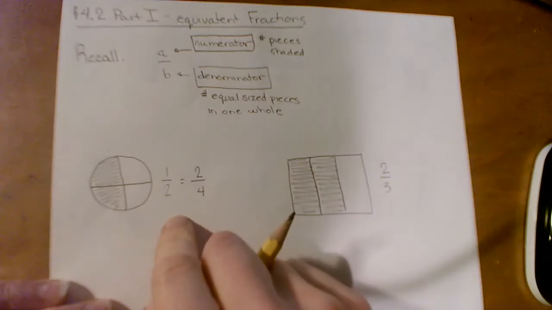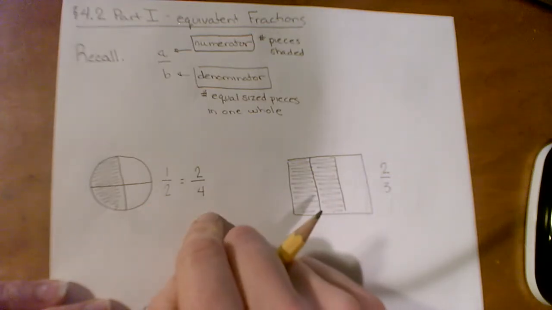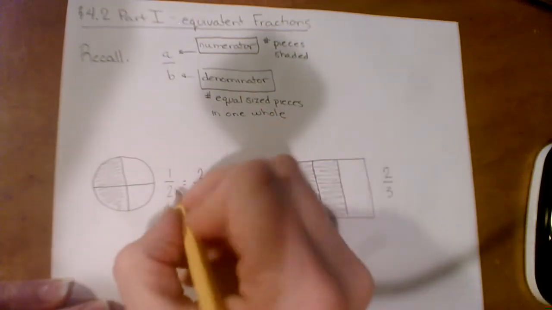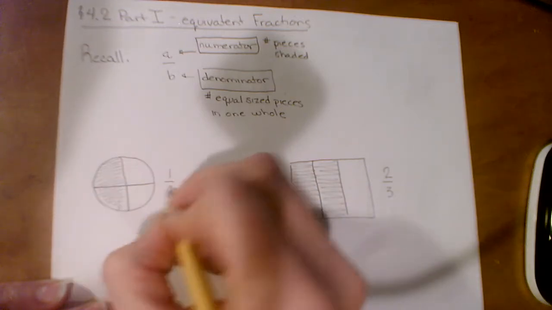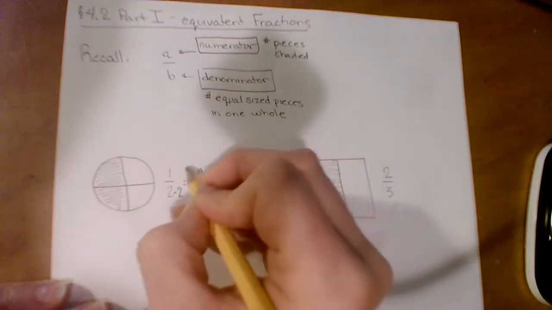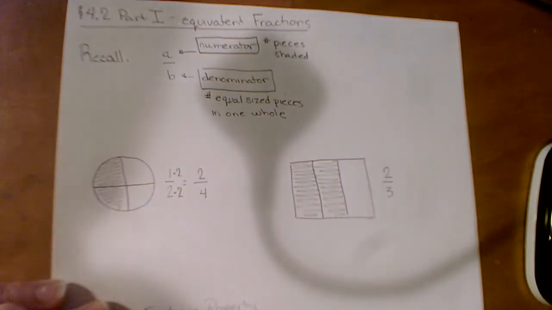Now, using arithmetic, how do we go between the numbers 1/2 and 2/4? I know that they're the same, but in order to convert between them, by introducing this cut, I multiply the denominator by 2, because now I have 4 equal-sized pieces. And that also multiplies the number of pieces that I have shaded.